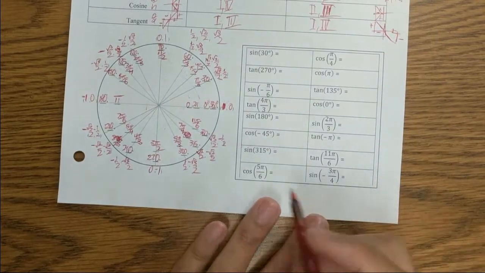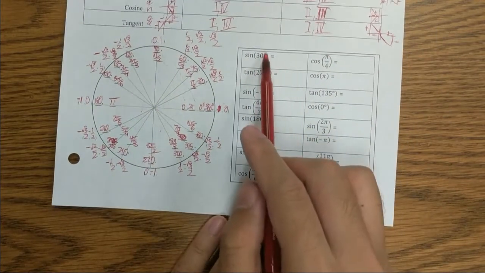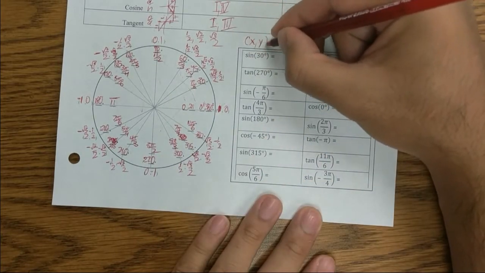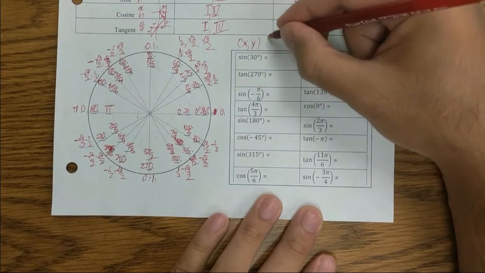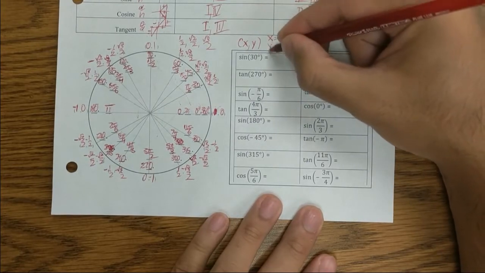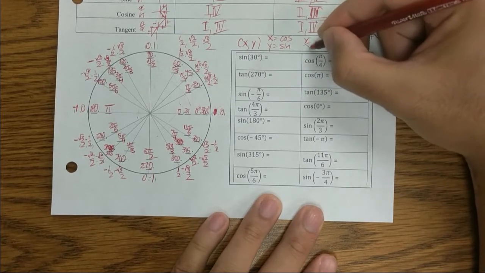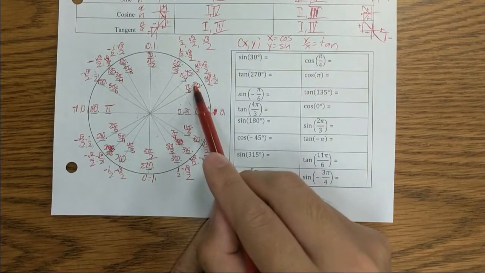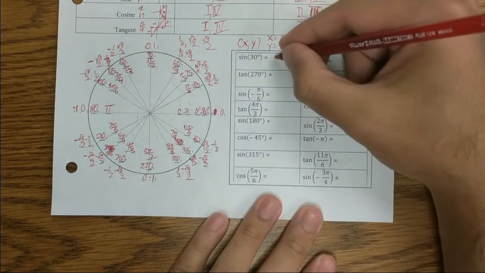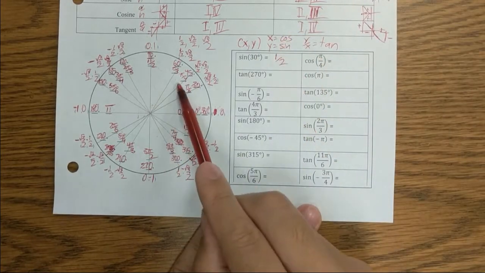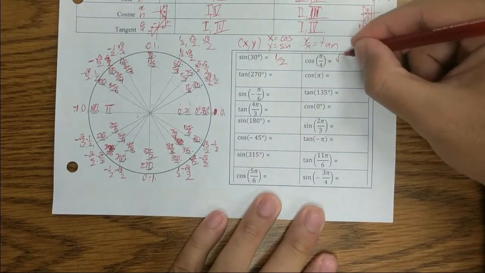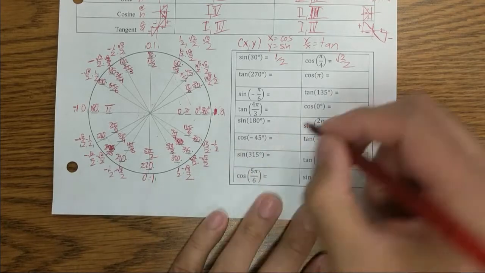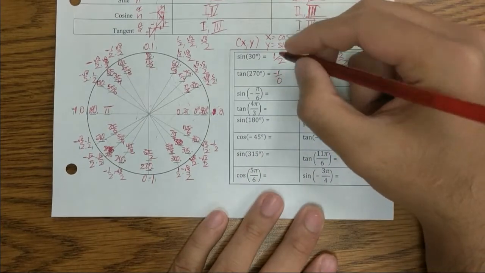Okay, so now that the unit circle's done, the trig values should be easy. Sine of 30 degrees. So I just want to remind myself that for the points x comma y, x represents the cosine, y represents the sine, and y divided by x is the tangent. Okay, so sine of 30 degrees is the y-coordinate. Cosine of pi over 4 is the x-coordinate. Tangent of 270 degrees is y over x, so negative 1 over 0, which is undefined.